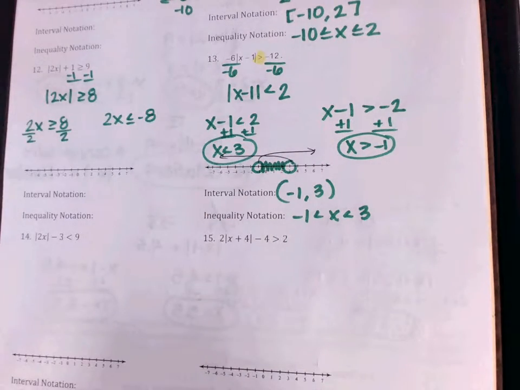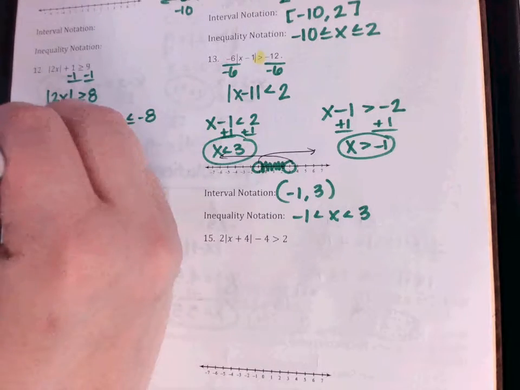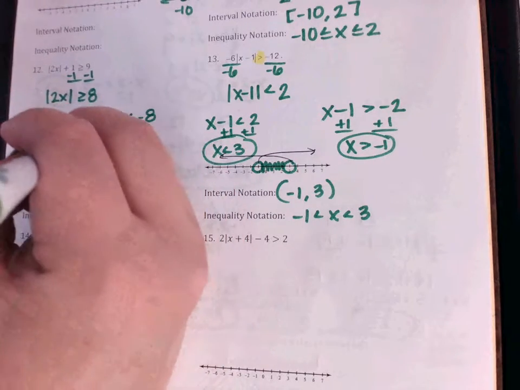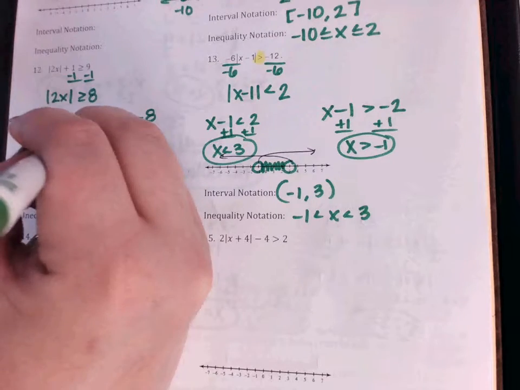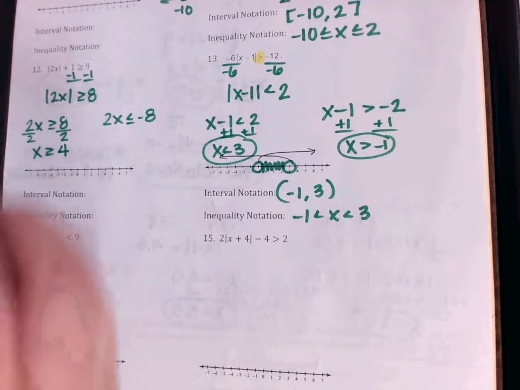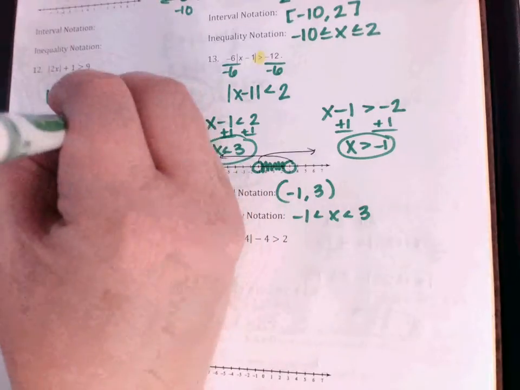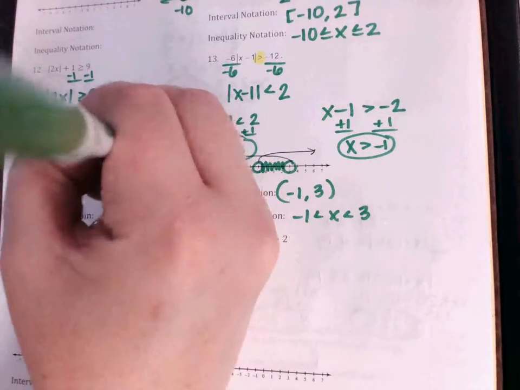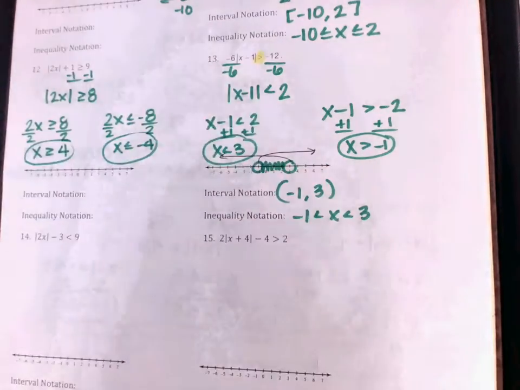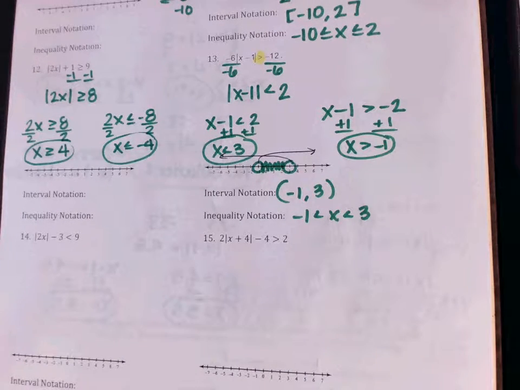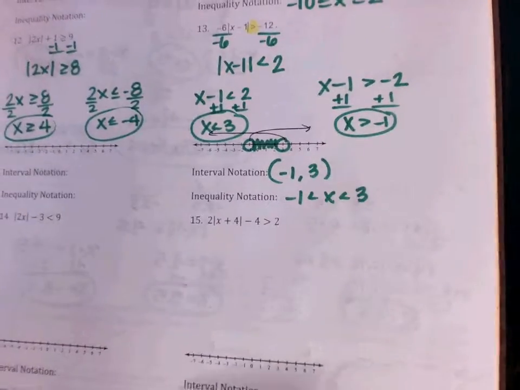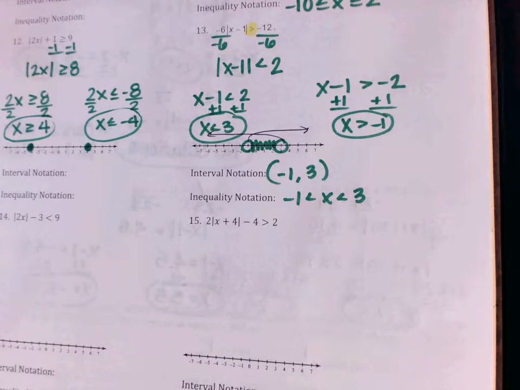What will my first inequality be? Greater than or equal to what? Be 4, right? Because it's 8 divided by 2. And then on the other side, divide by 2. It'd be less than or equal to negative 4. Open or closed dots on 4 and negative 4. Which kind? Closed. Very good. So 4 is closed. Negative 4 is also closed. And now I want you to think about which way you're going to shade, and we'll do it in a second. Think about if it's together or apart.